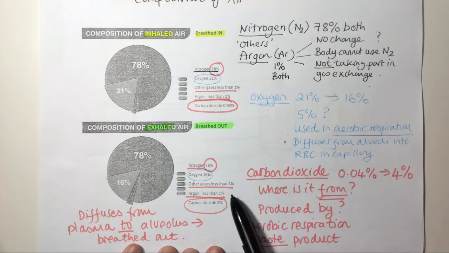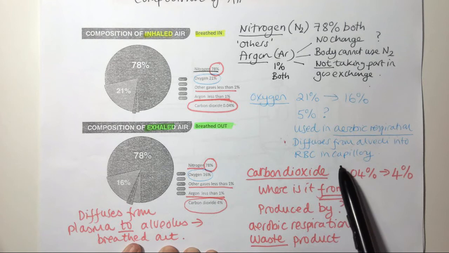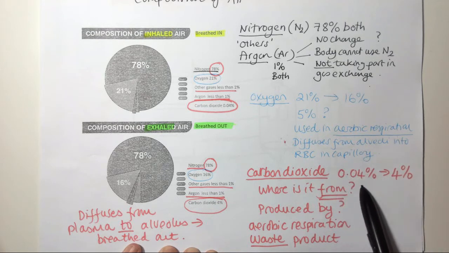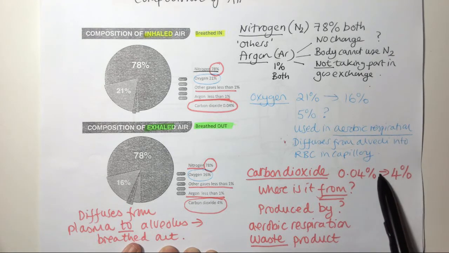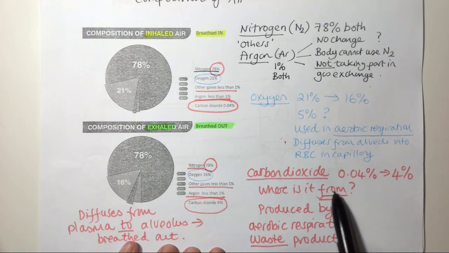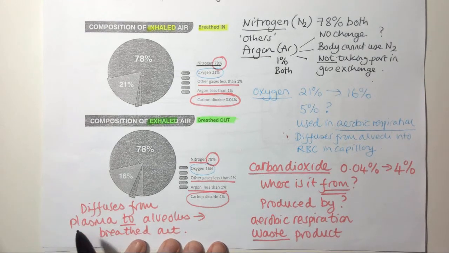And then we have the gas carbon dioxide, which actually increases. So the air that we breathe in contains a very small amount of carbon dioxide. The air that we breathe out contains an awful lot more carbon dioxide. So it must be from something. It's made by aerobic respiration and it's a waste product. That means that we take it from the blood plasma to the alveolus of the lungs and we breathe it out. In the next video, I'll look at the bell jar lungs as an example of a lung model.